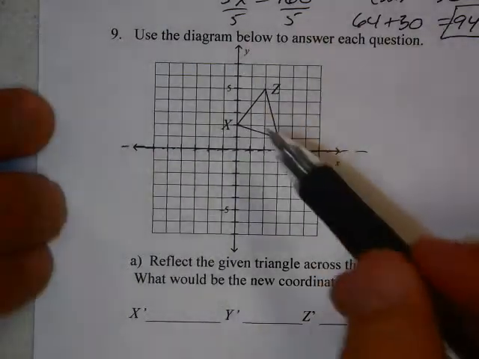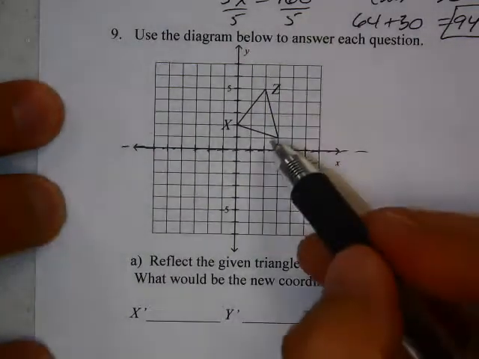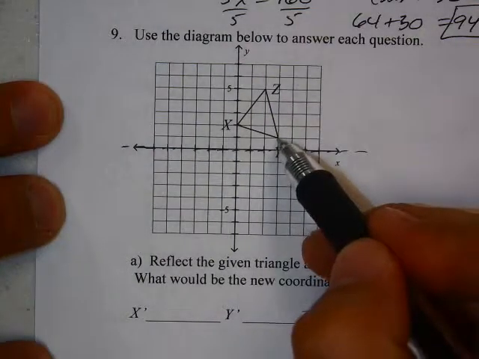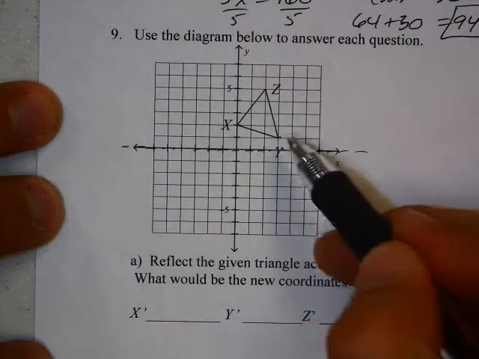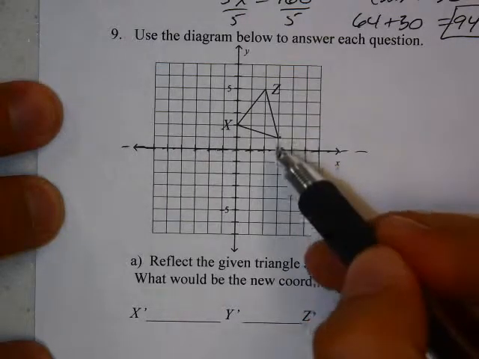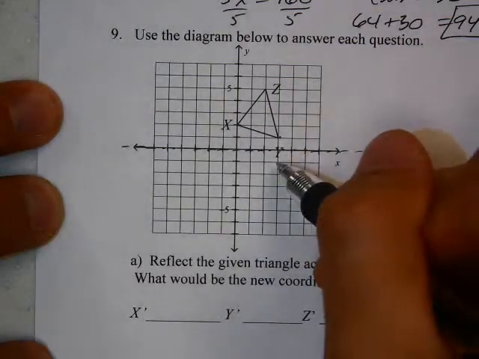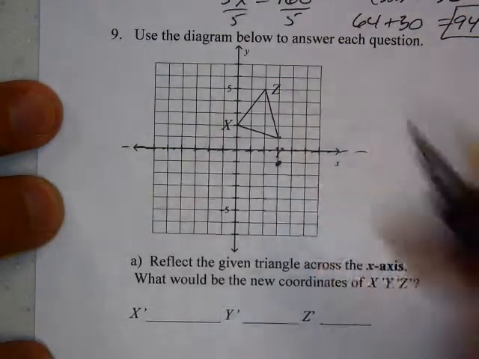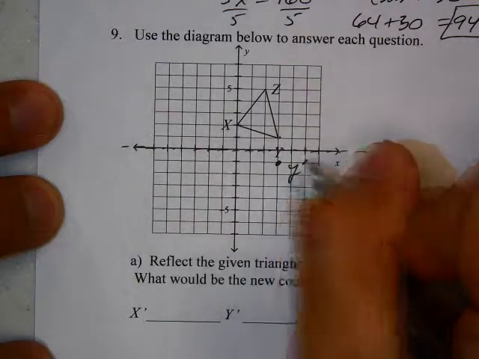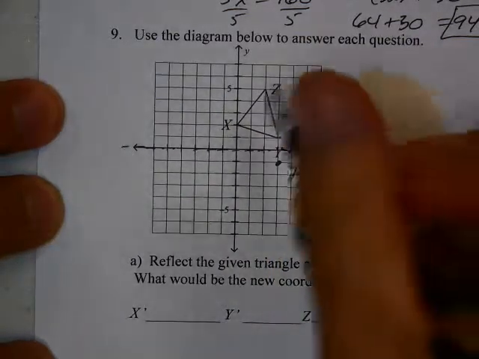Now with the reflection, I could show with tracing paper, but one way without it is if we look at where the coordinate, this vertex Y is, it's 1 unit away from that x-axis, so I'm going to go the same distance on the other side. When we reflect, it has to be the same distance. So there's my new Y prime.